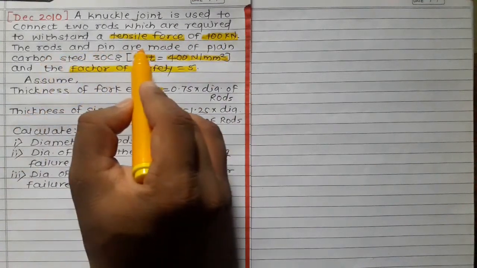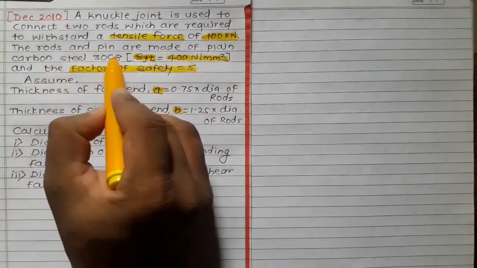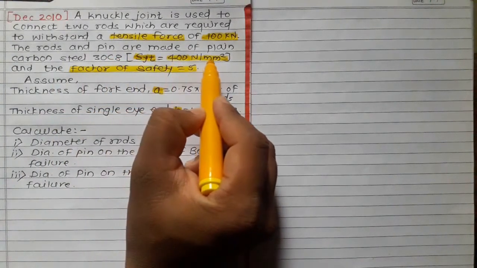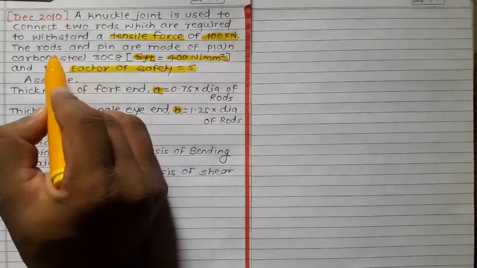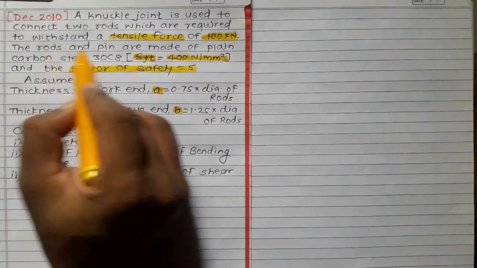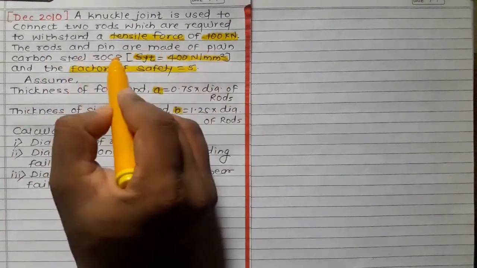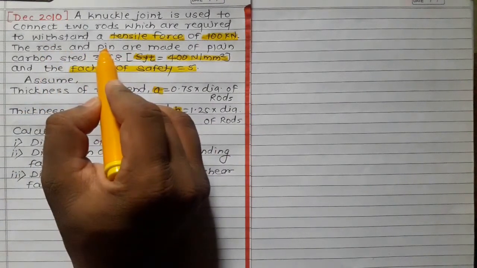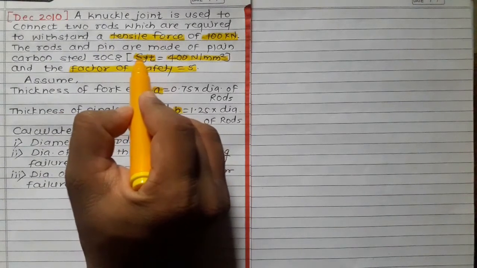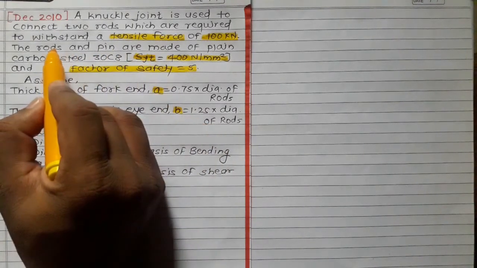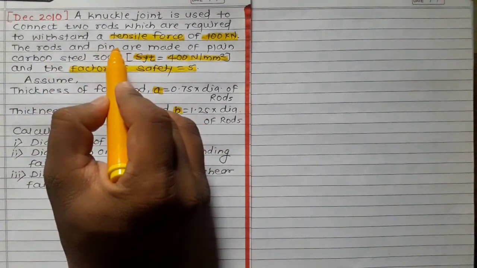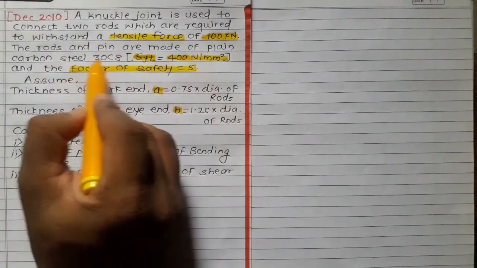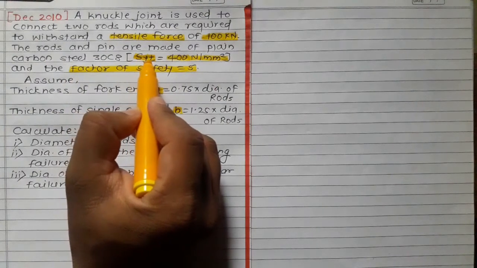The rods and pins are made up of plain carbon steel 30C8 with SYT equal to 400 Newton per mm square. So in this problem, the material of rod and pin is the same, plain carbon steel, and hence the value of SYT is the same for rod and pin. That means we have to use this same value of SYT to find the permissible stresses for rod and pin. The permissible stresses for rod and pin will be the same because the material is the same and thus SYT is also the same.